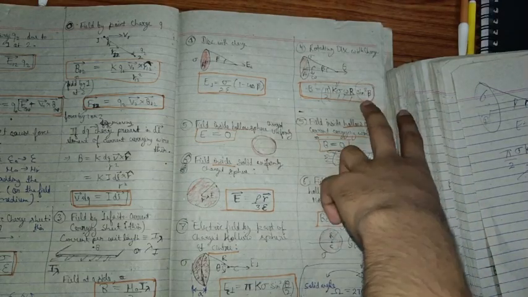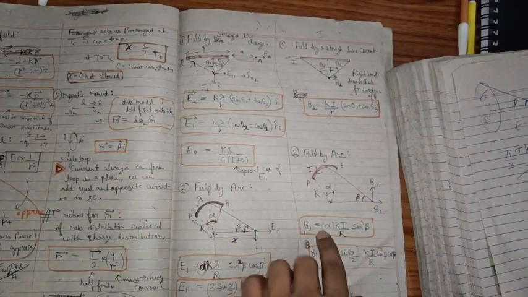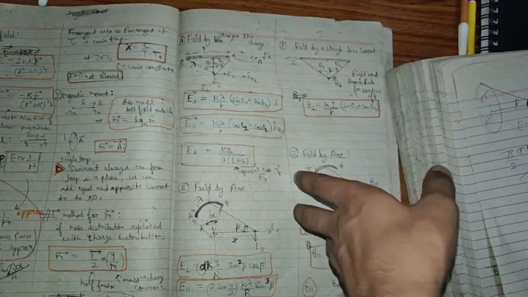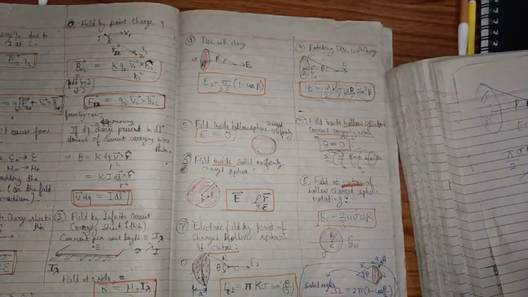This is kind of similar to the field we calculated here, in which we get the field perpendicular to it when the current is flowing in this sense. We get sine square beta here. Similarly, we get sine square beta here.